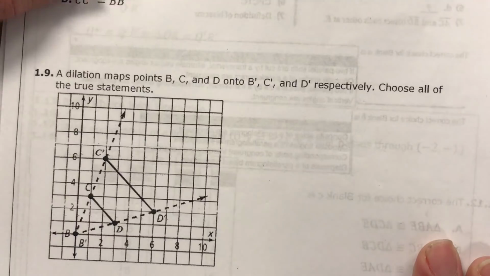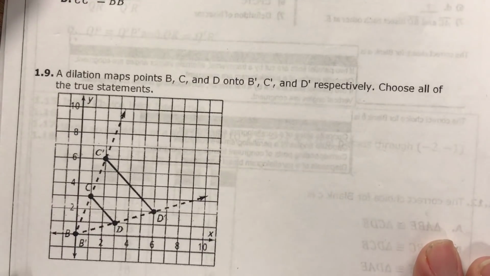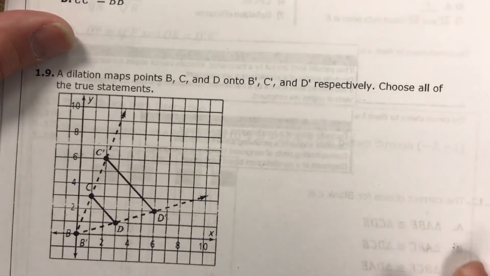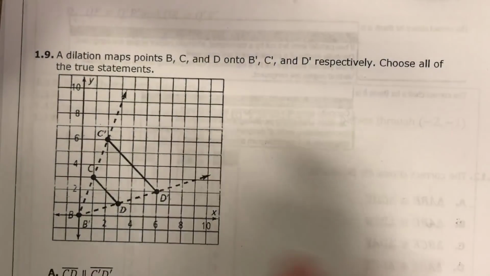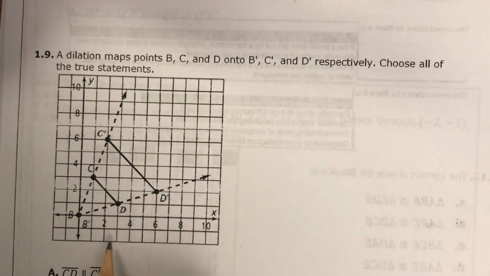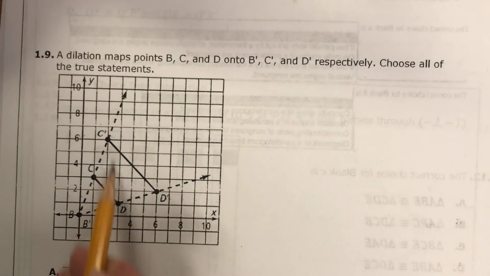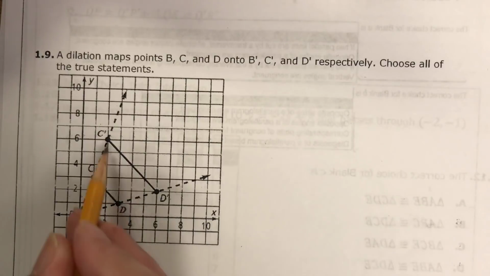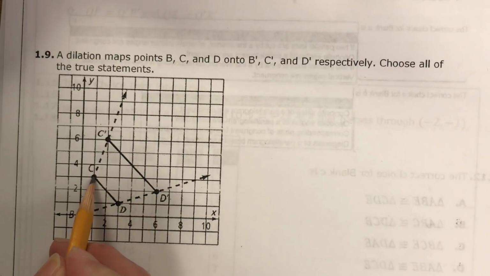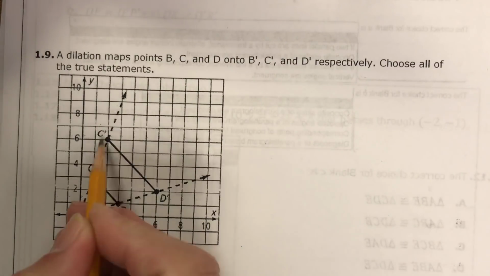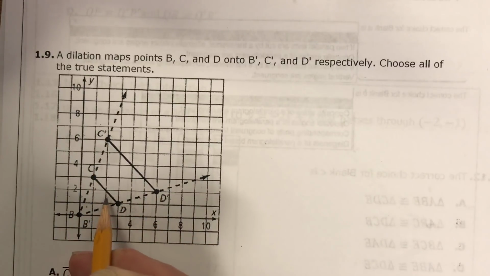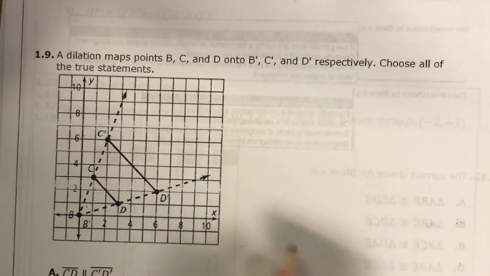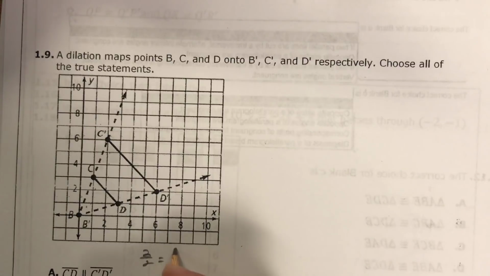Number 9, dilation maps points B, C, and D onto B', C', D' respectively. Choose all the true statements. So very similar problem. You're just going to pick out the ones that are going to be true. Is CD parallel to C'D'? We just look and see the slope. 1, 2 over 1, 2. 1, 2, 3, 4 over 1, 2, 3, 4. So it's 2 over 2 equal to 4 over 4. If it is, they would be parallel.